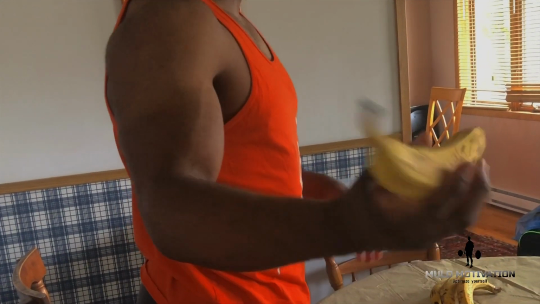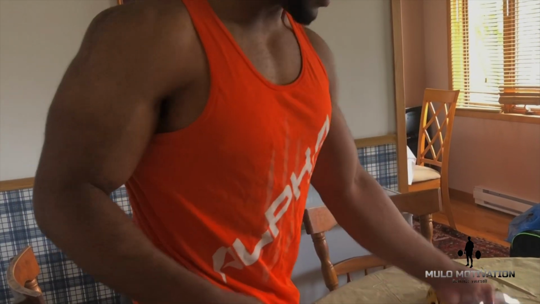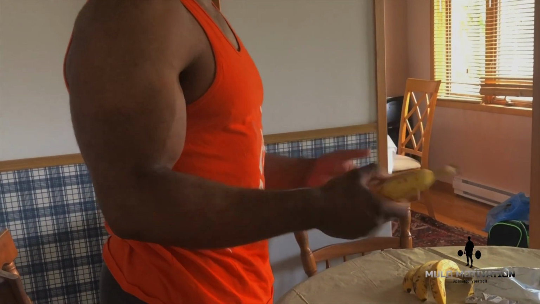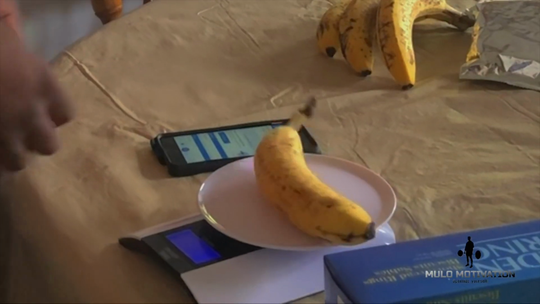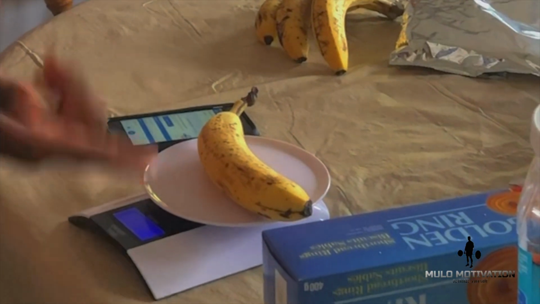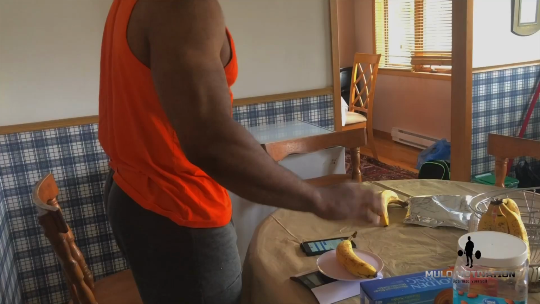Alright, so this is a banana for those of you guys that don't know. We're gonna measure our banana. A lot of times it's gonna weigh less with the peeling off, but we don't care. So we're gonna put it on the scale. Let's just say that's 150 grams. It's saying 170, but I'm estimating it based on the banana and the peeling off.